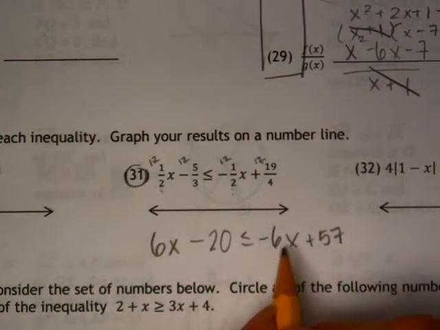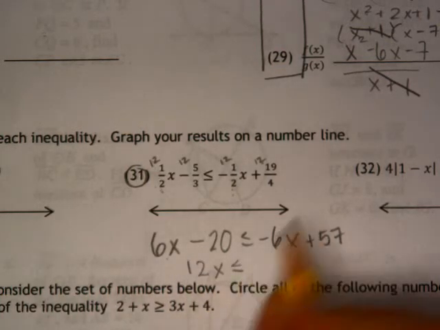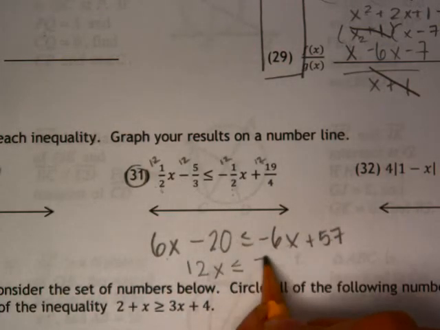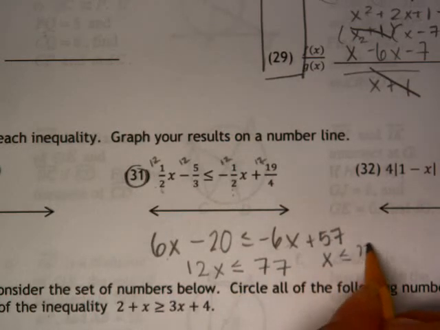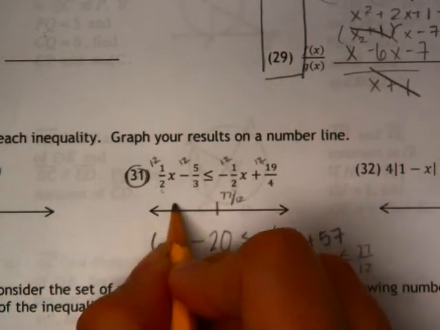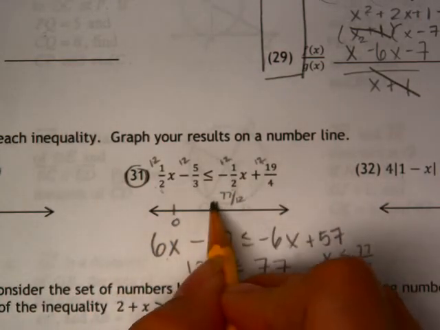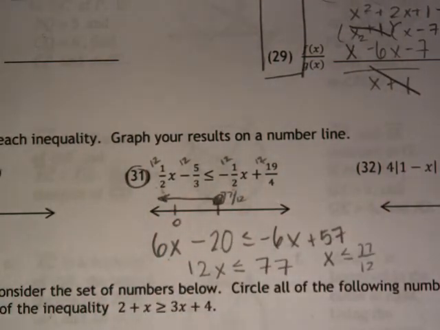So let's get the x's on one side. So we'll put the x's over here. So I have 12x is less than or equal to, let's put the 20 over there, we have 77. And so x is less than or equal to 77 over 12. So we need a 77 twelfths, we need a 0, and we want to have less than or equal to, so fill her in and go that direction.